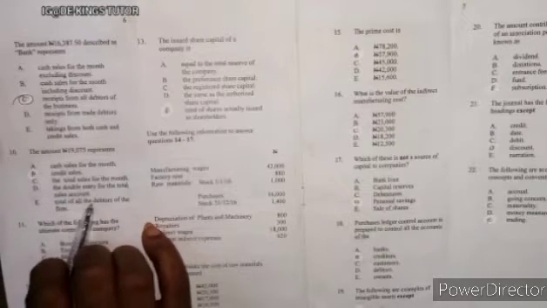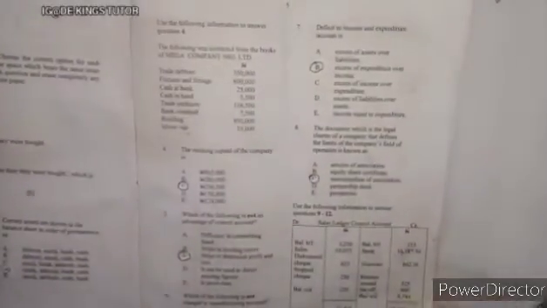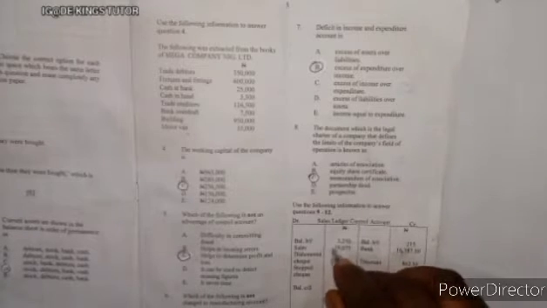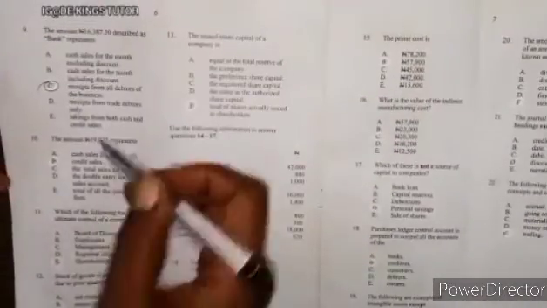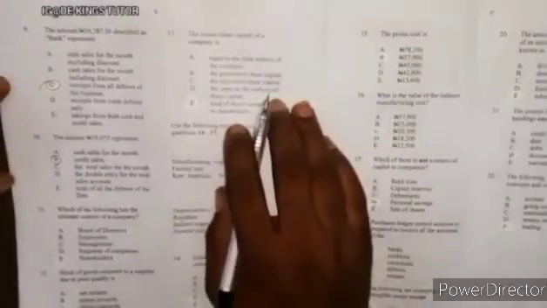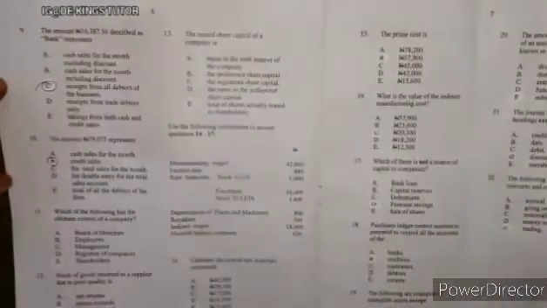Let's see where is 19,075. That is sales. So the sales that is always in the sales ledger control account is credit sales, not cash. Cash sales goes to the cash book. We have done cash book, so it is credit sales.